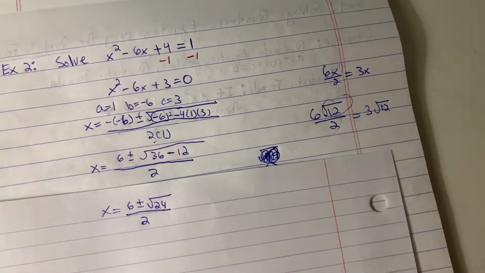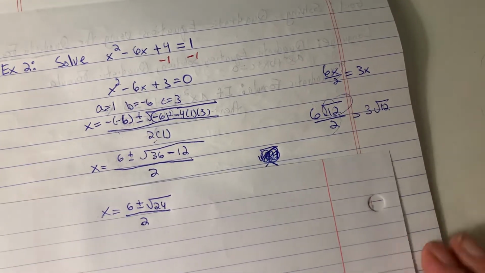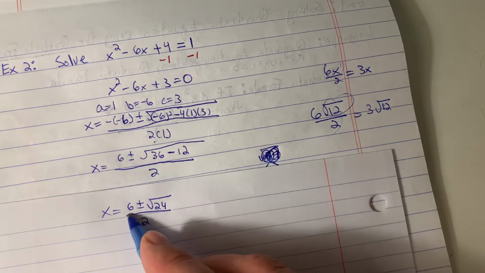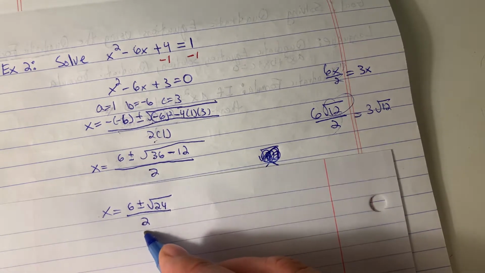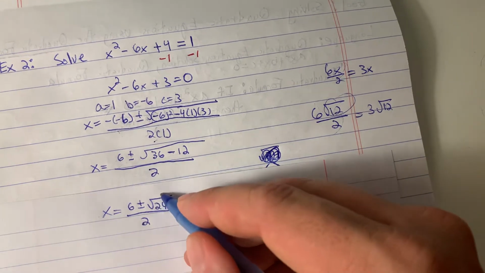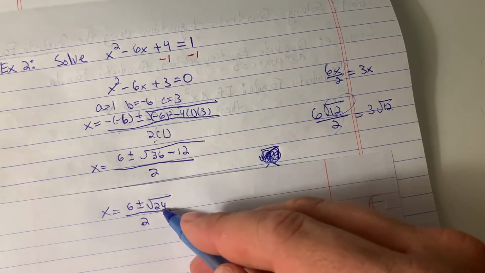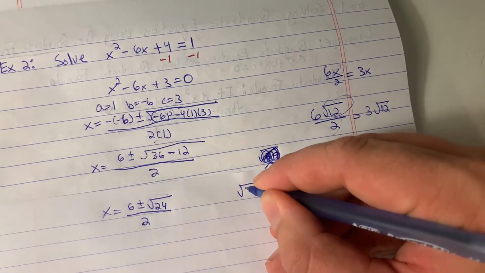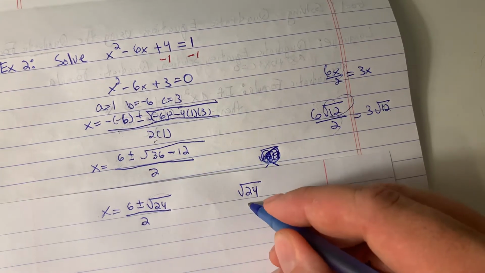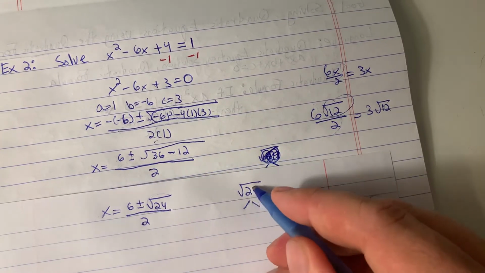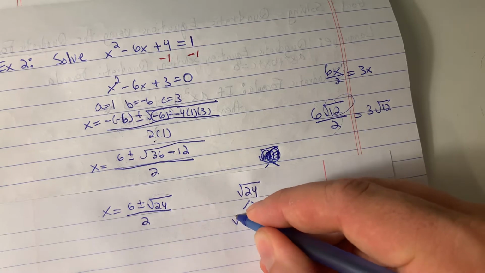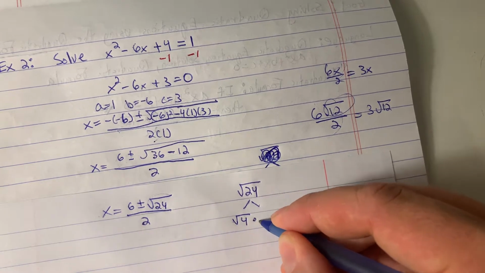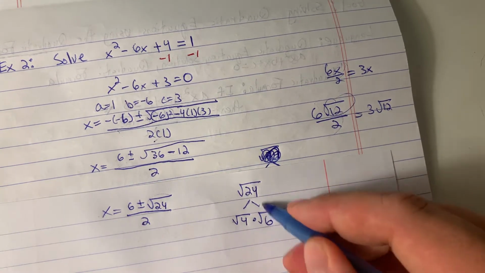Alright, now that we know how to simplify square roots, let's go back to our problem. We were at 6 plus or minus the square root of 24, divided by 2. And we want to simplify the square root of 24. It was not a perfect square number, so we are going to, off to the side, simplify the square root of 24. And just like we did a second ago, we're going to look for a perfect square number that goes into it. Square root of 4 times square root of 6 makes square root of 24.